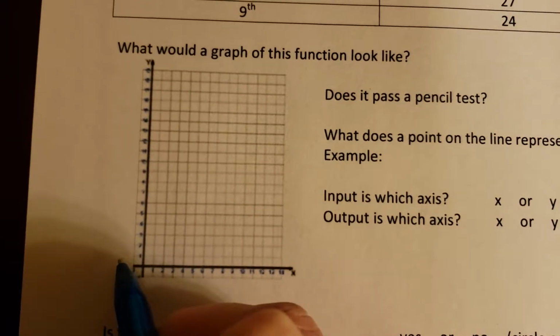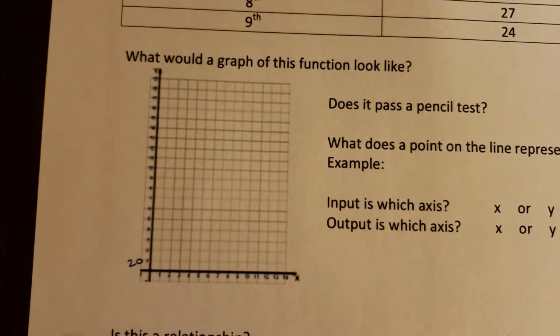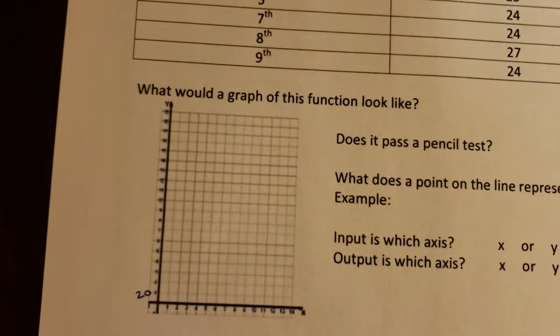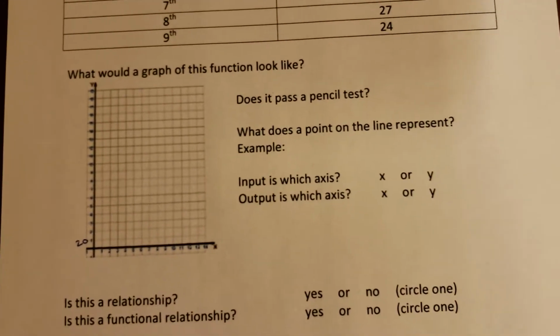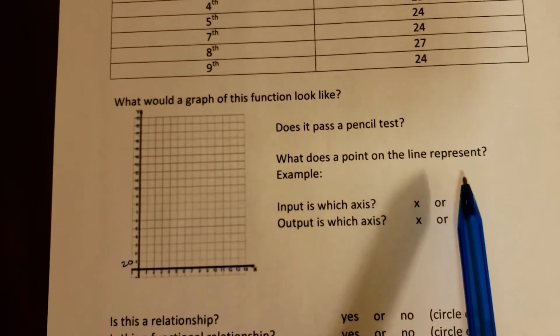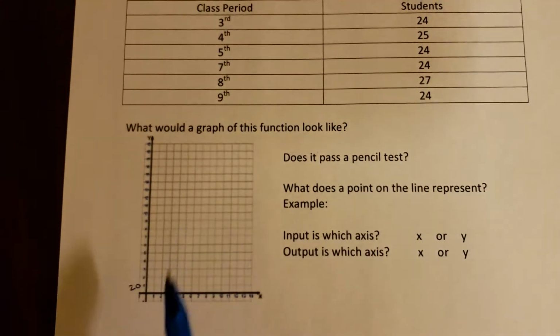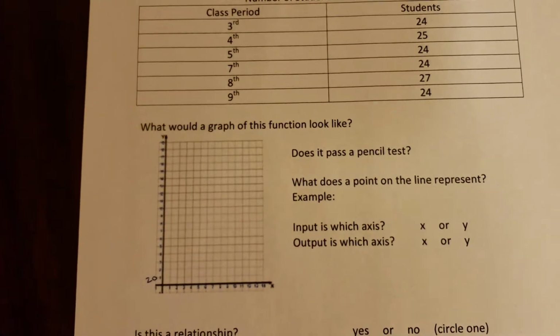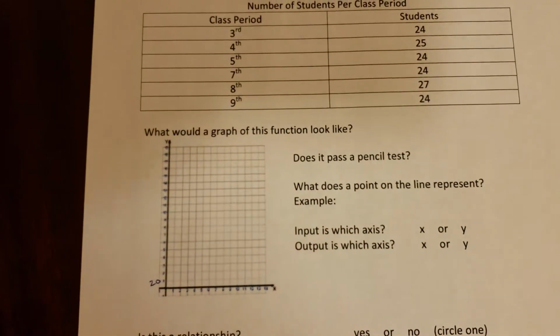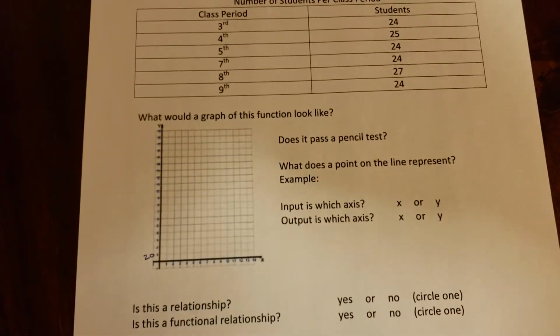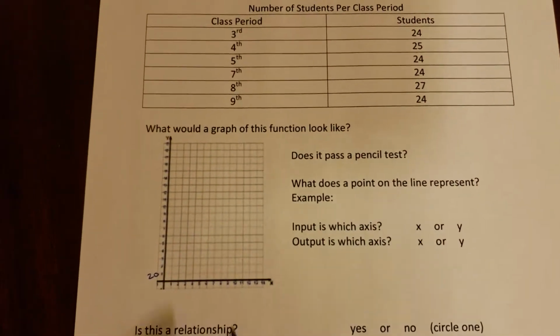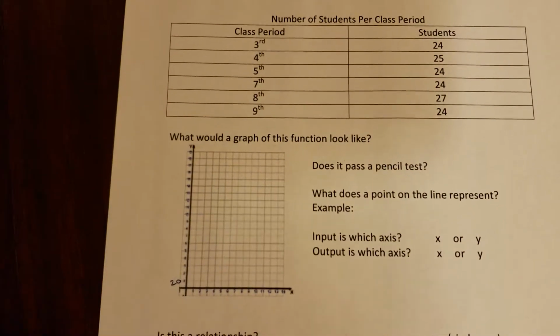Maybe you start at 20. Just write it in a little 20 there. 21, 22, 23, whatever makes sense for you. Does it pass the pencil test? Pick a point on that coordinate plane. Tell me what it represents, just like what we did on our notes. And then tell me, is the input the x-axis or the y-axis?